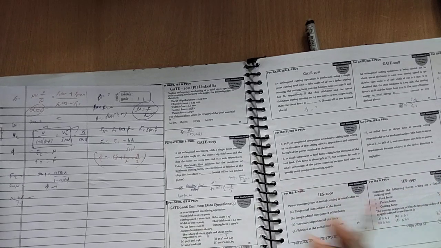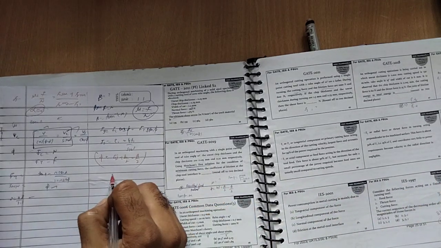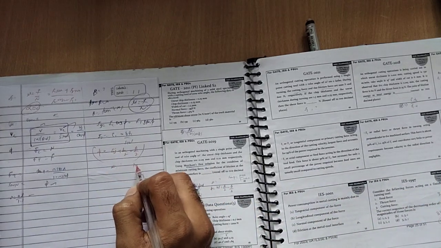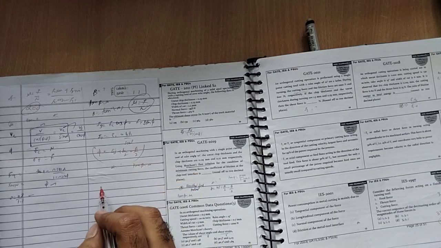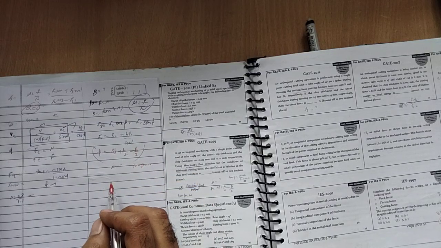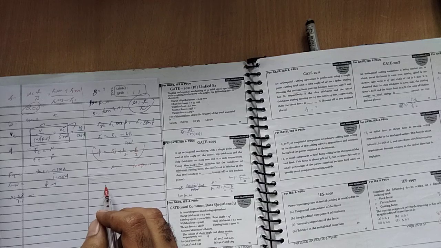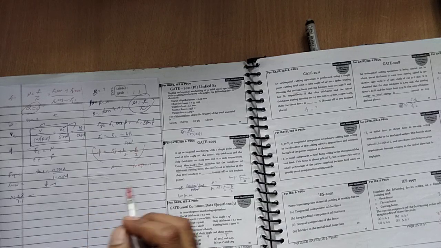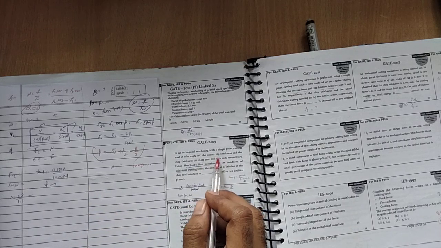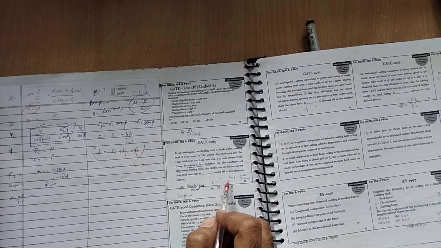So they are asking the coefficient of friction. So they are asking the nu. So nu equal to how much? So tan beta equal to nu. Since they are asking the nu, how can we find the nu? Uncut chip thickness ratio r we can calculate, and you can see this one.